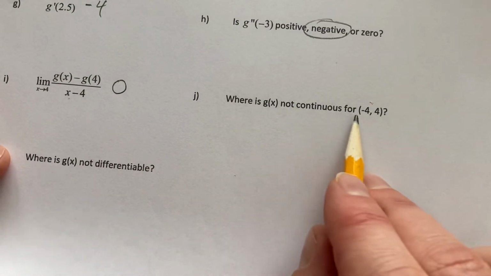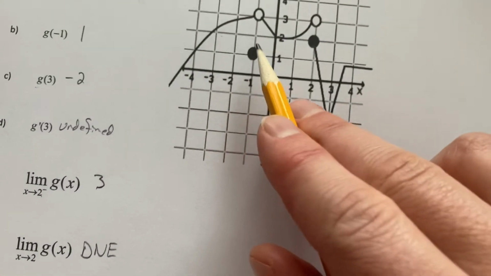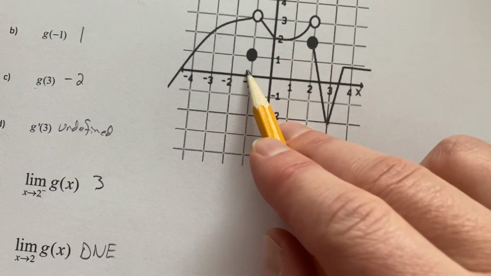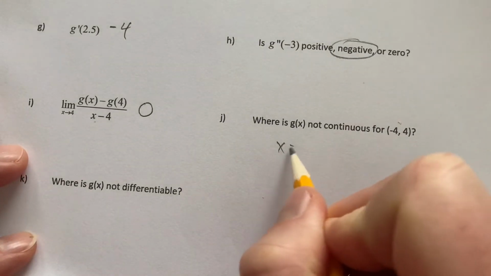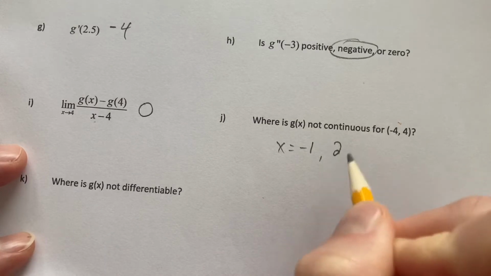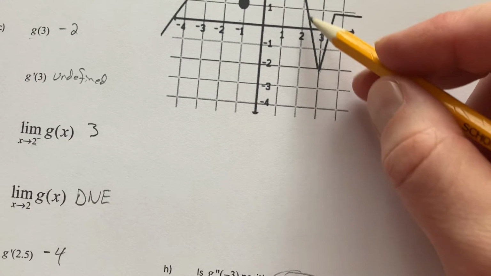Where is g not continuous from -4 to 4? So I'm looking for any discontinuity. You can see we have a little hole in the graph at -1. We have a jump discontinuity at 2. So at x equal -1 and at 2. 3 is still continuous. It's not differentiable, but it is continuous.